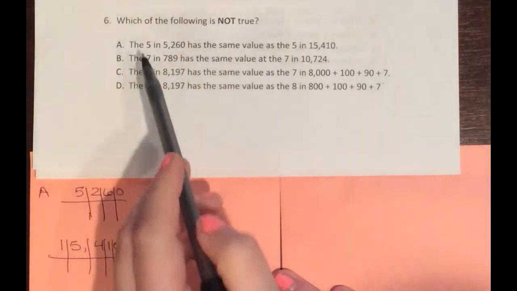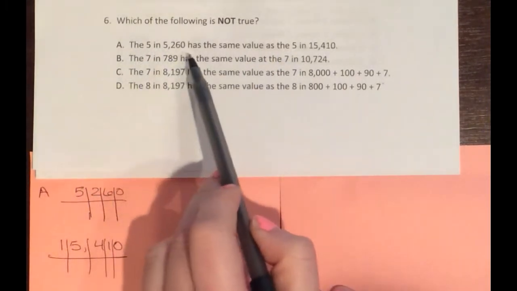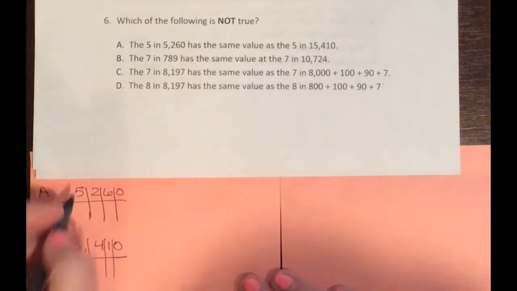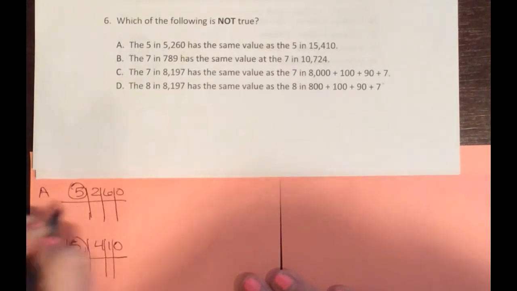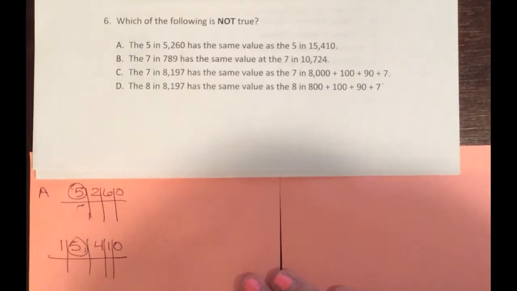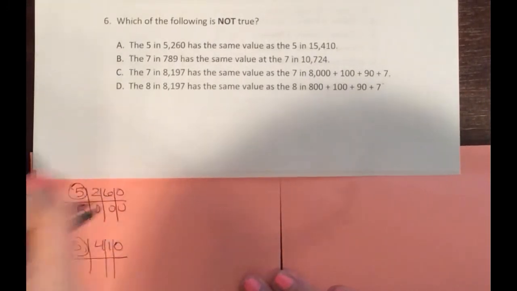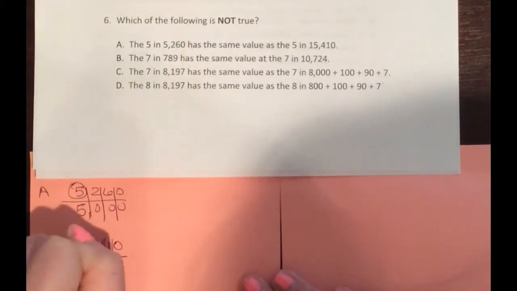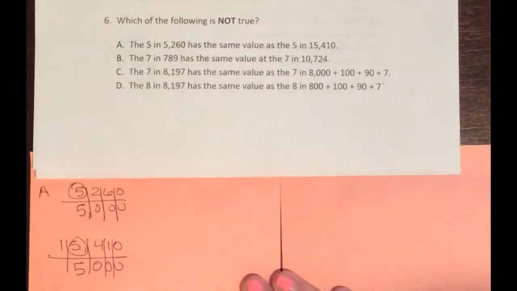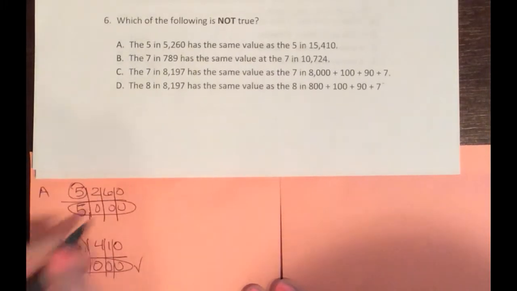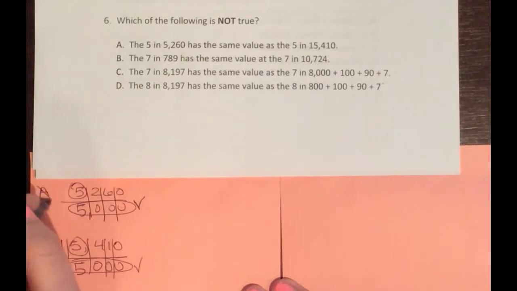Okay, now it only wants to know the 5. It says the 5 in 5,260 has the same value as the 5 in 15,410. So we're only looking at the 5. Okay, so we're going to write out our values. Write the digit, what is the digit, and then look to the right, put zeros inside. Same thing here. We're going to write a 5, look to the right, put zeros inside. Okay. So this one is 5,000 and this one is 5,000. So those are the same. Now we're looking for the answer choice that is not the correct answer. So A would not be the correct answer.